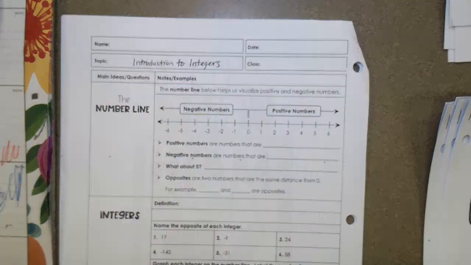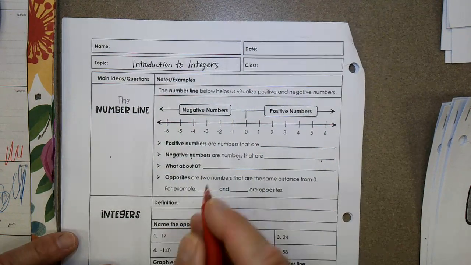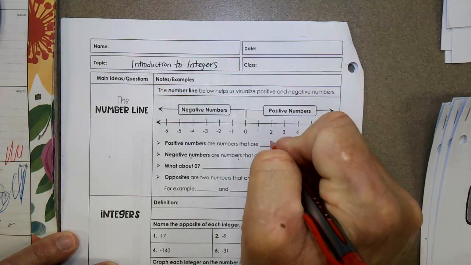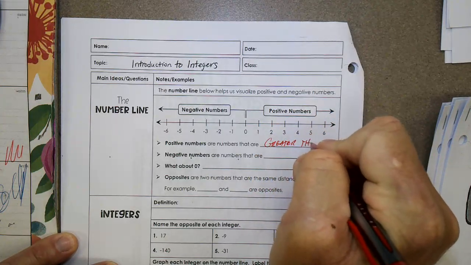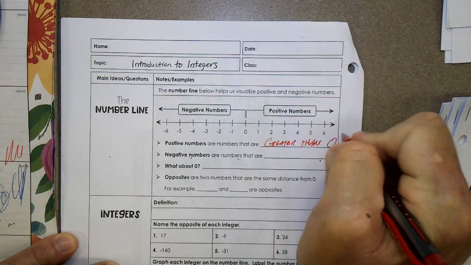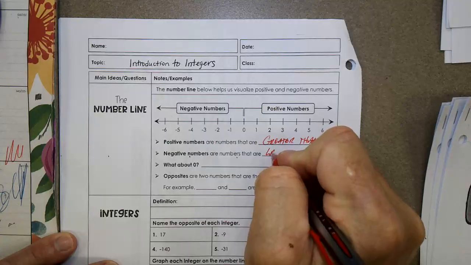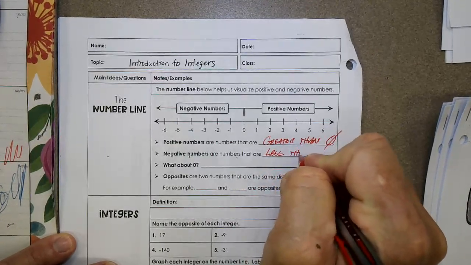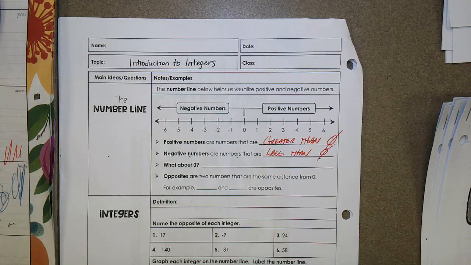Lesson 1, Introduction to Integers, right? All right, positive numbers are numbers that are greater than 0. Negative numbers are less than 0, right?